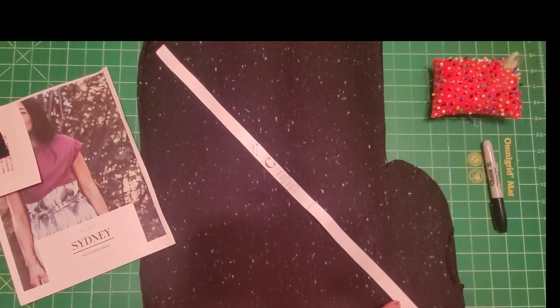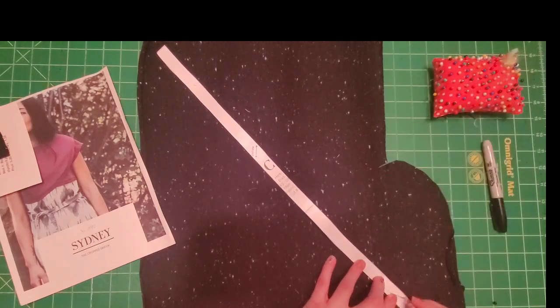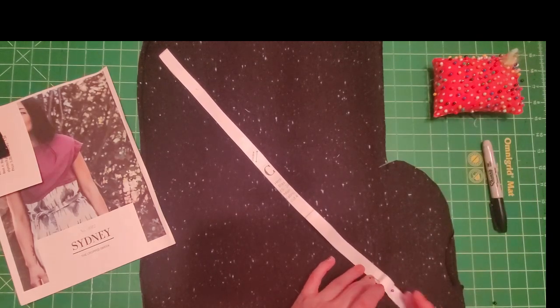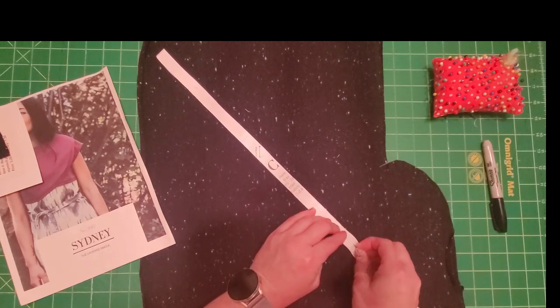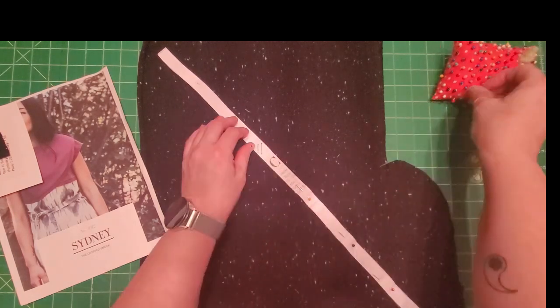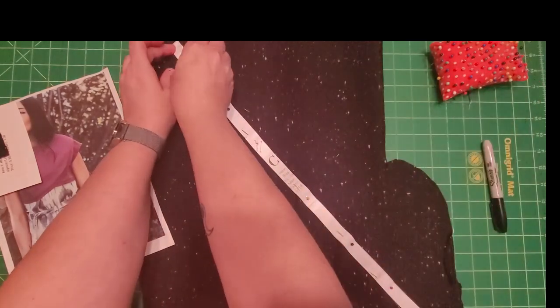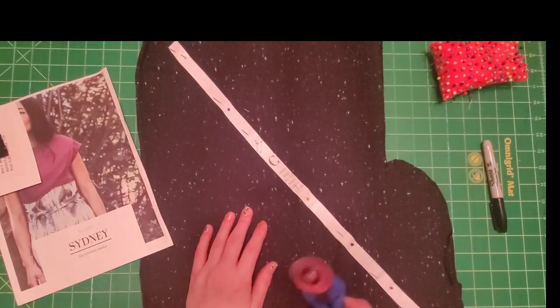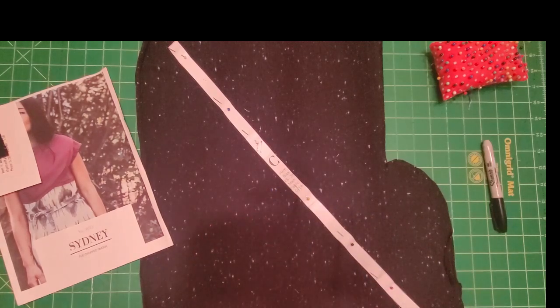All right, so I'm gonna go ahead and pin this down. I'm gonna show you how I cut it out. Okay, I've got everything pinned down, and now I'm going to cut this out with my rotary cutter.